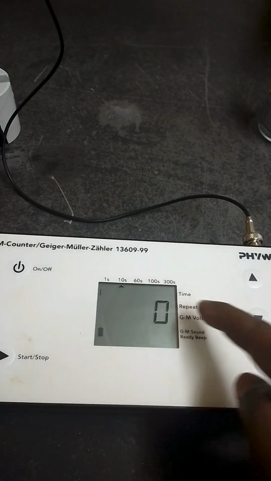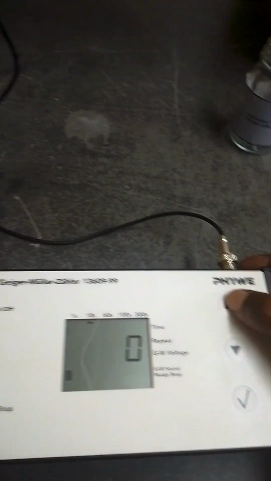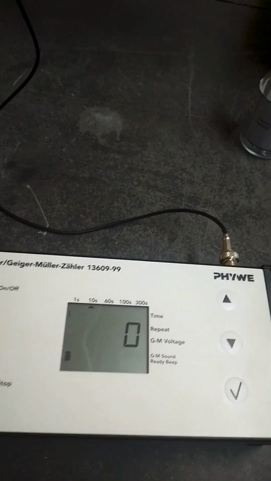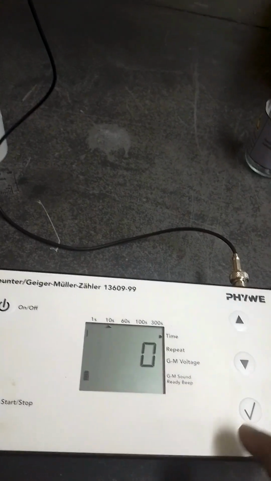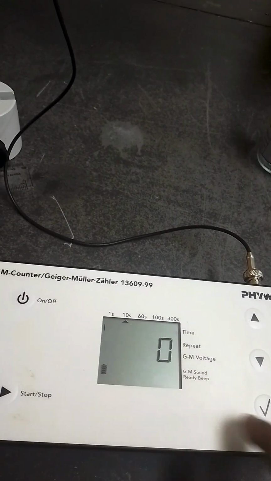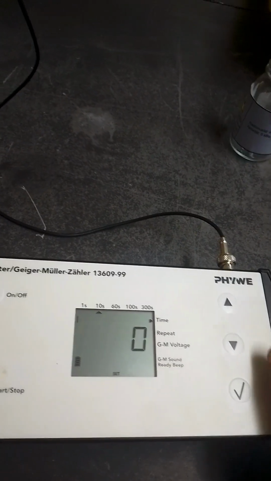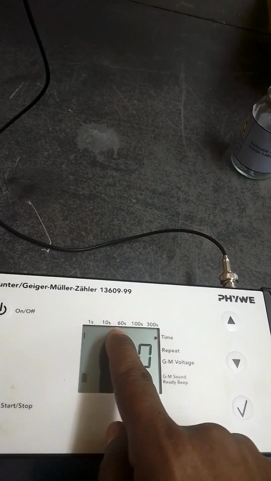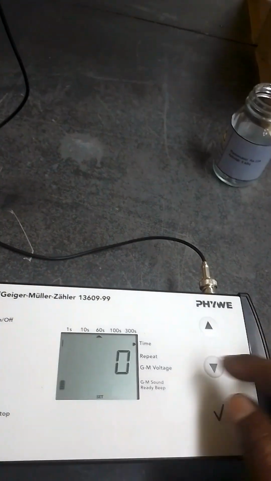Then these parameters can be set by using these keys. Then we can reset the time here. The time can be reset to 1 second, 10 seconds, 60 seconds, 100 seconds, and 300 seconds.